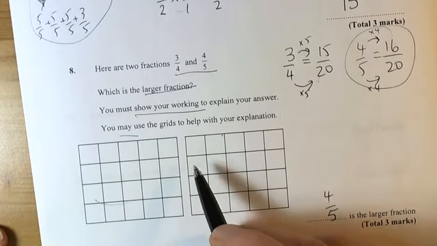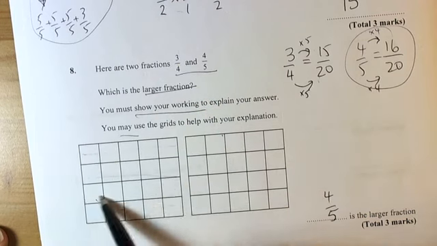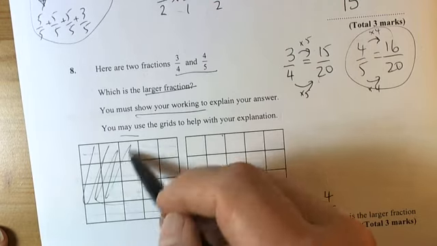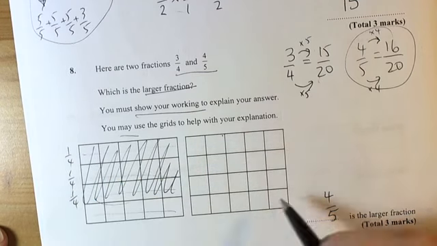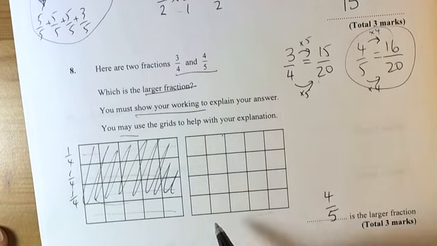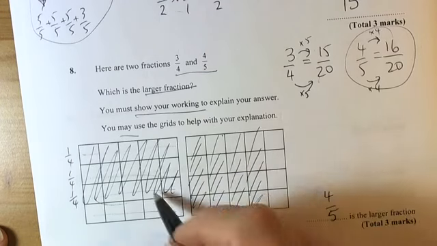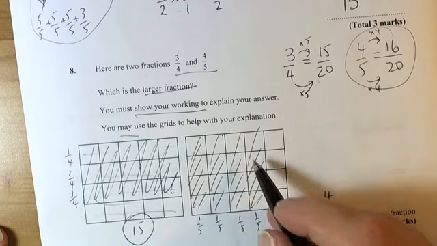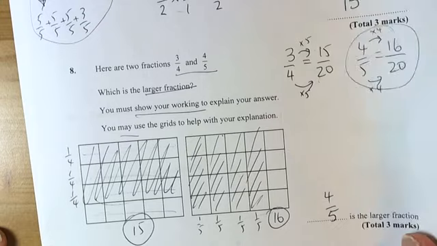Now if you were to use the grids, then you're literally thinking about what does 3/4 look like. Well, we can see going across here that we have quarters. So 3/4 would be all of those. So that's a quarter, that's a quarter, and that's a quarter. On this one, if we come across this way, we can see that that will be 1/5. That'll be another 5th, another 5th, and another 5th. So on this one, we shaded 15, and on this one, we shaded 16. So again, you could use the grids if you wanted to make the comparison. Either way, you'll end up making 4/5 the larger fraction.